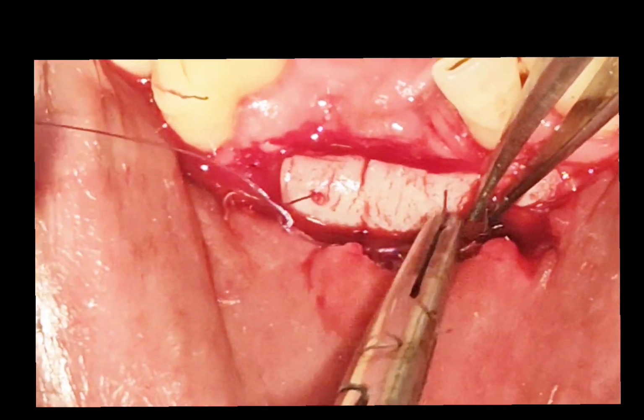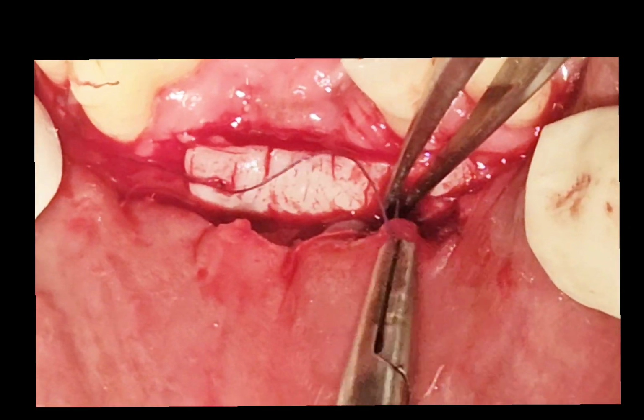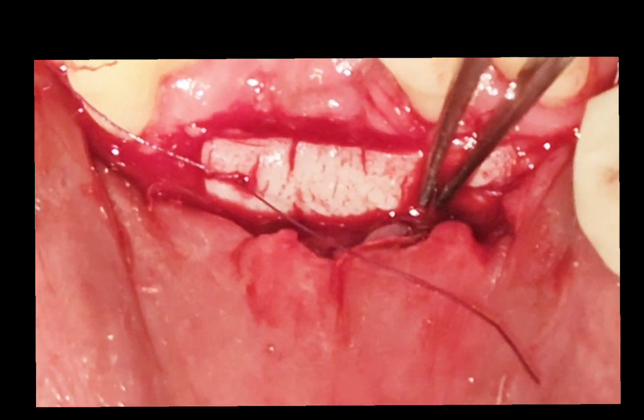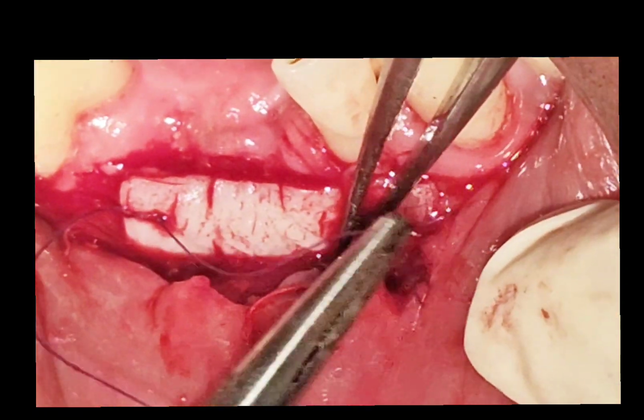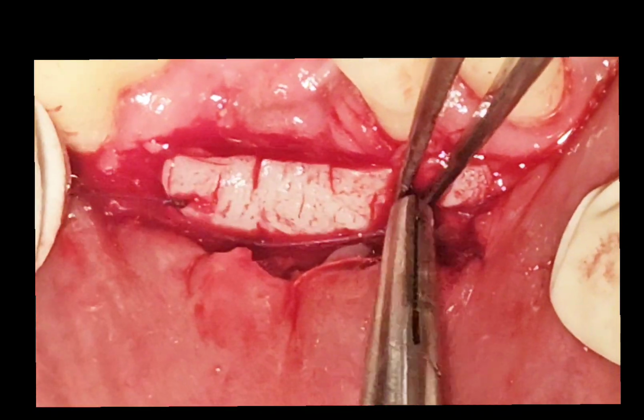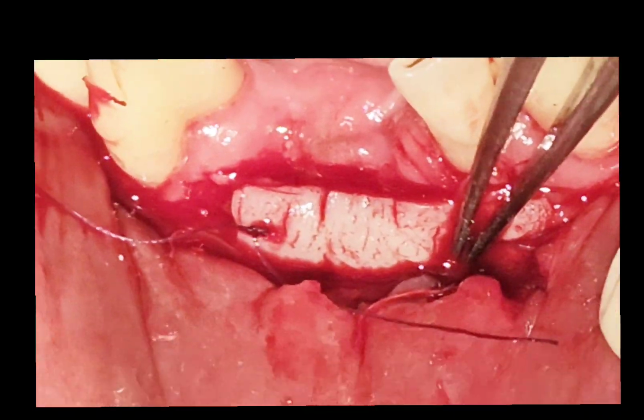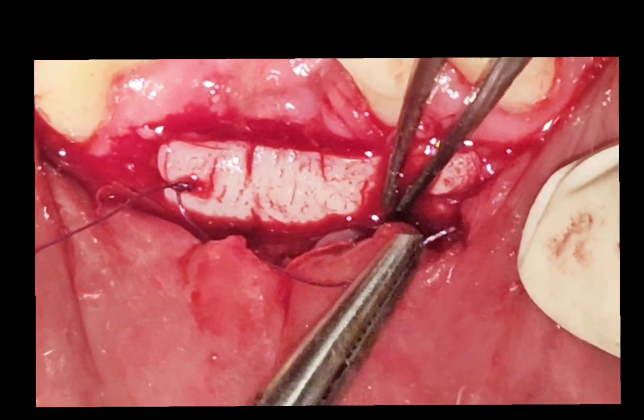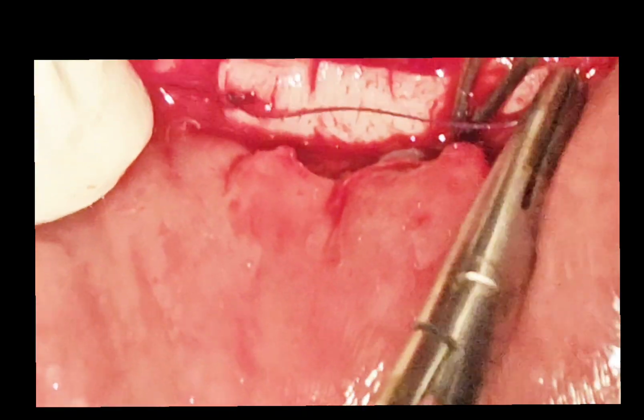So the first one is the mesial and distal side securing, the knots being placed, and we cut the suture material after placing the knots.